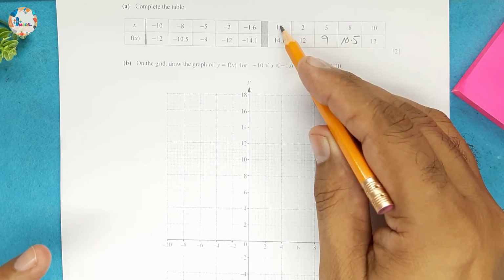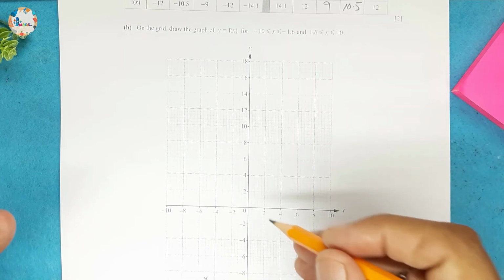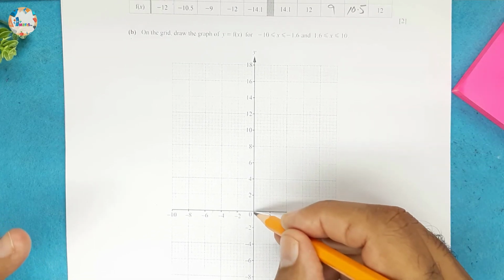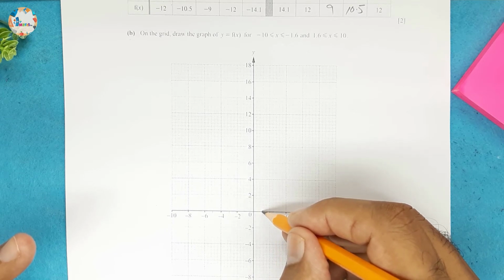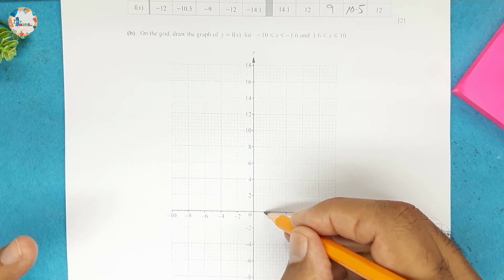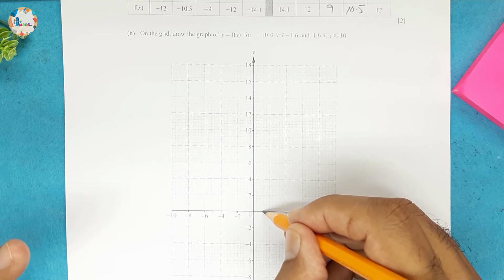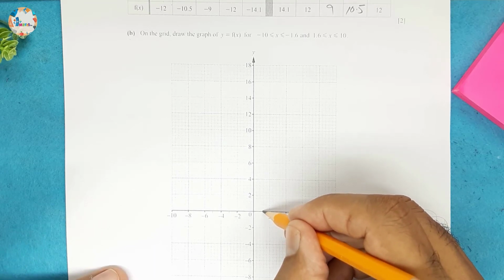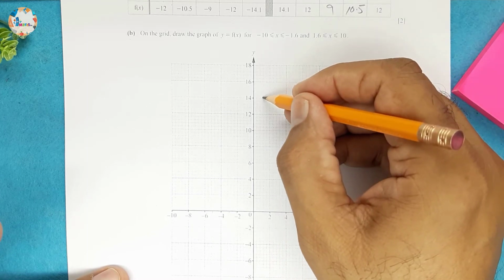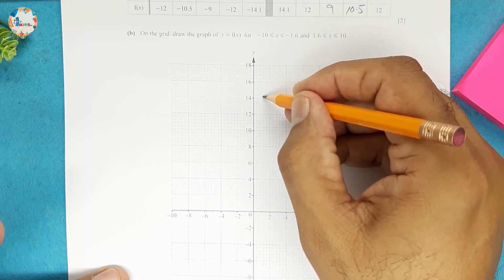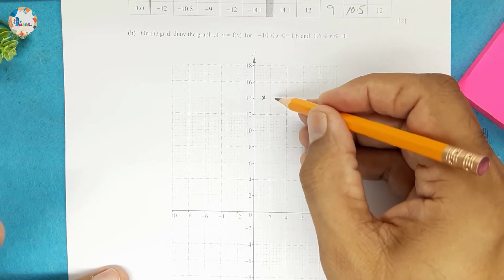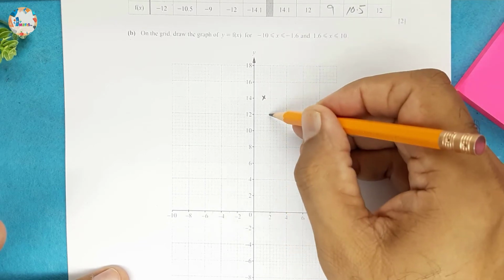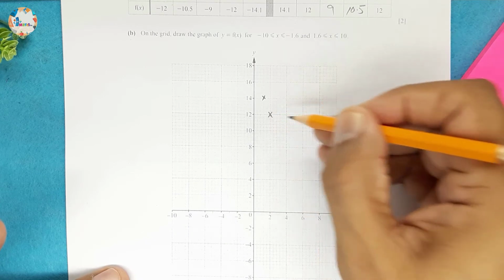So 1.6 and 14.1. 1.6 will be over here, and 14.1 will be around here. Okay, so this one we are putting a cross. 2 and 12 will be this cross.